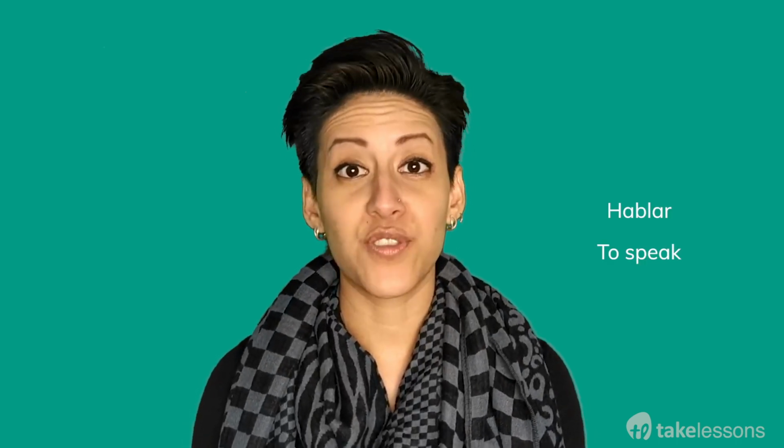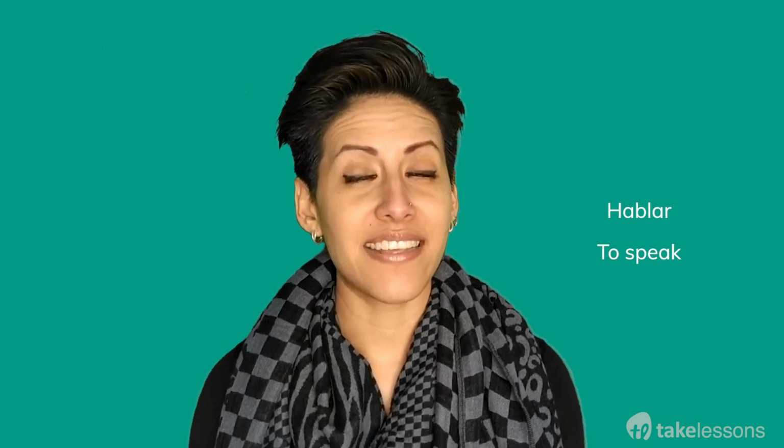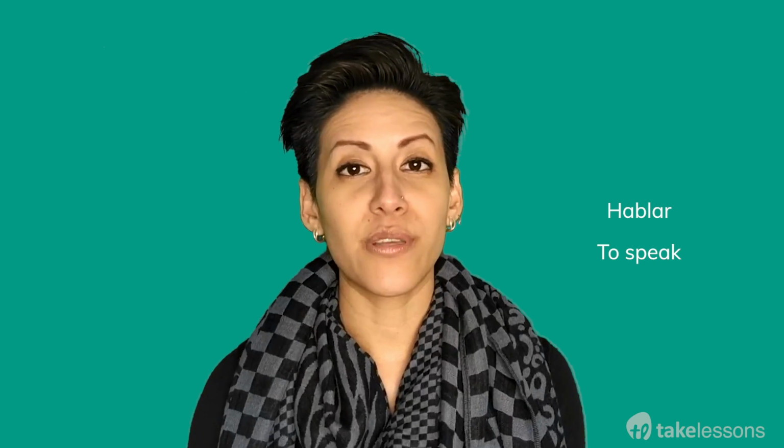There are different types of verbs. There are regular verbs, there are irregular verbs, there are reflexive verbs. For example, regular verbs mean that only the ending is the part that is going to change. For example, hablar, to speak. Hablar has an AR ending, and that ending is the only part of that verb that is going to change.